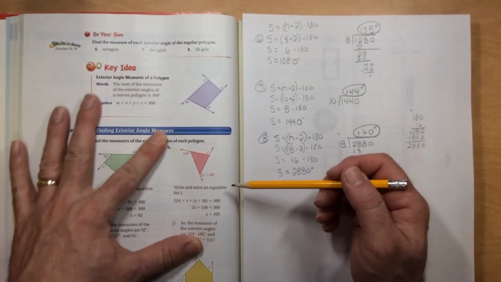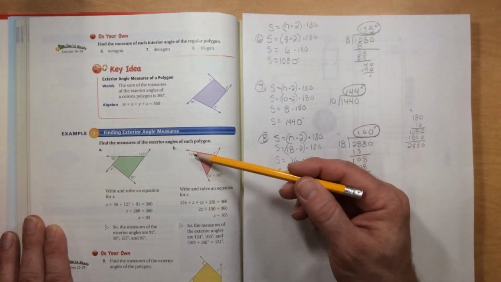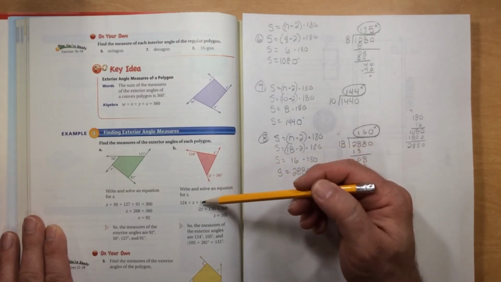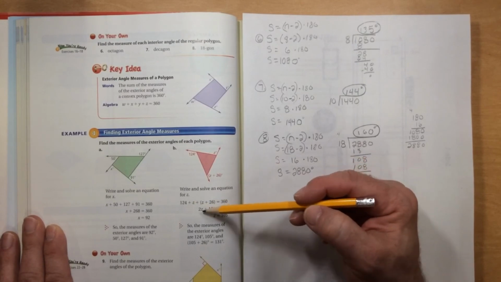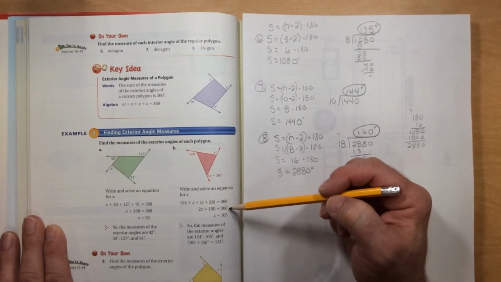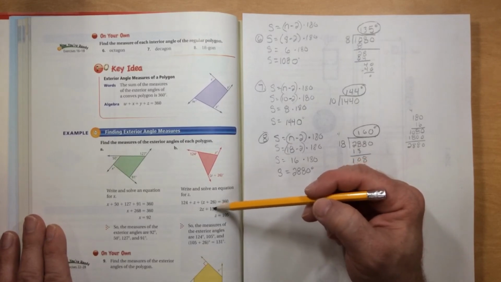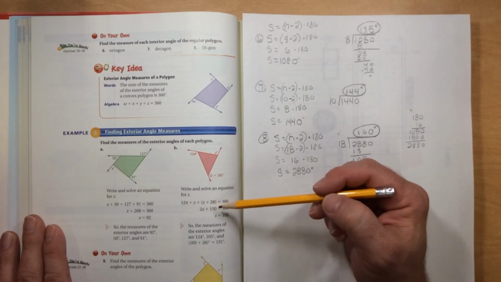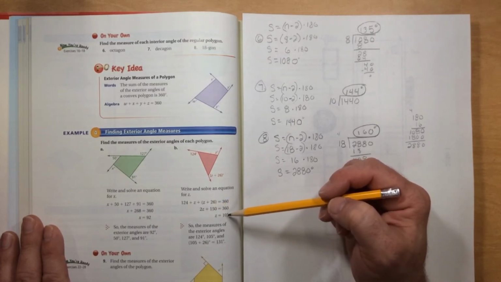On example 4b, write and solve an equation for z. Now they have 124 plus z plus 26, that's the third angle, equals 360. Combining like terms, they get 2z plus 150 equals 360. And then they subtracted 150 from each side to get 2z equals 210 and divided by 2.